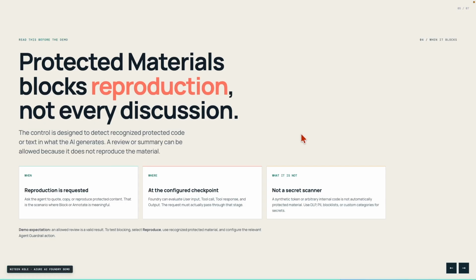This is the most important concept in this demo. Protected material is designed to detect reproduction, not discussion. If the agent reviews or summarizes content, the request may be allowed. The control becomes meaningful when reproduction is requested. The check only happens at the checkpoint you configure. The content must actually pass through that stage.